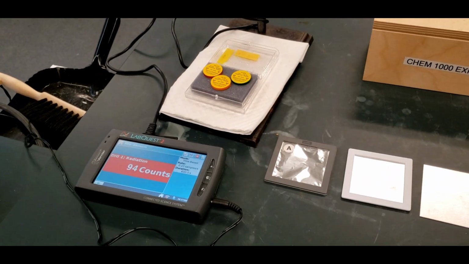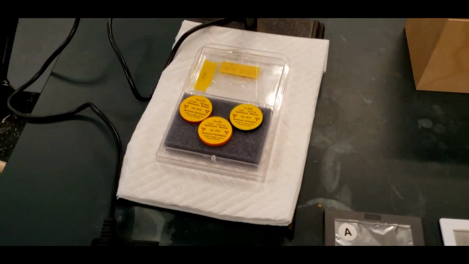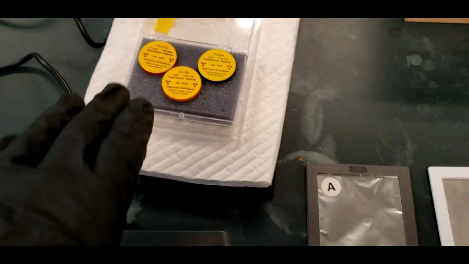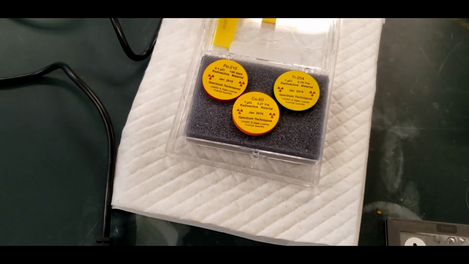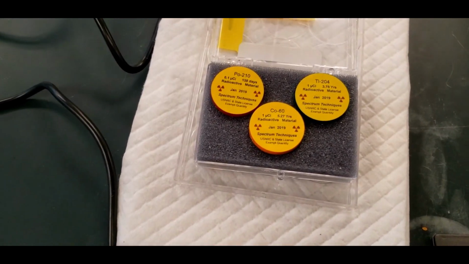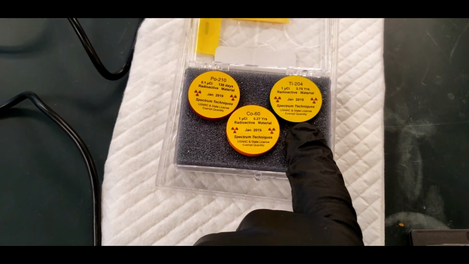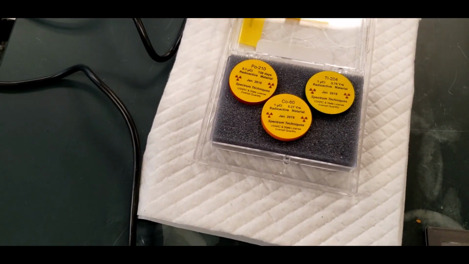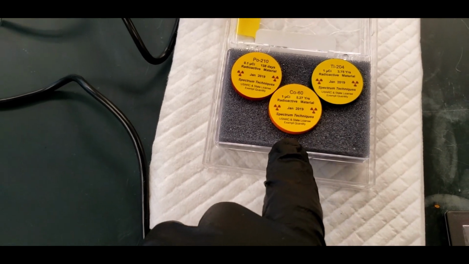This is our nuclear decay lab. You can see we have our three sources here. Our polonium-210 source is our alpha particle source, and then our thallium-204 is our beta particle source, and then our cobalt-60 is our gamma particle source.